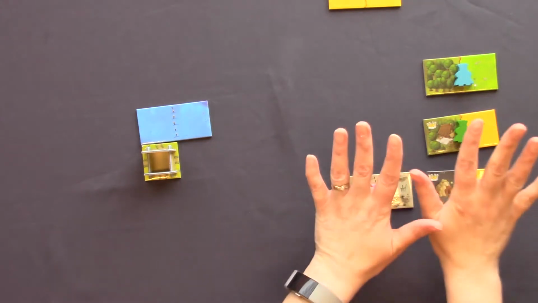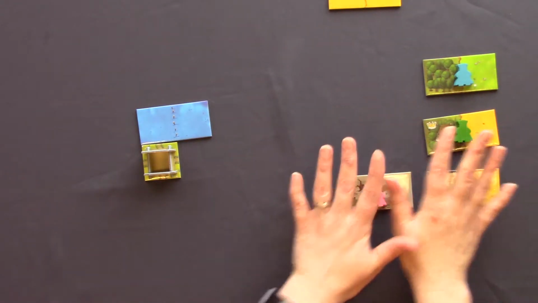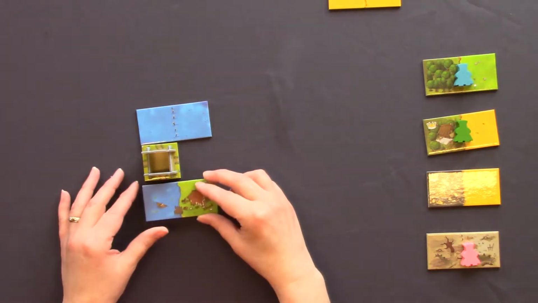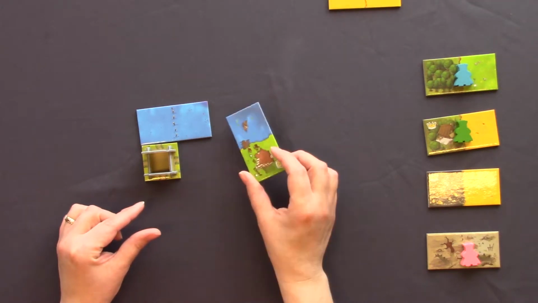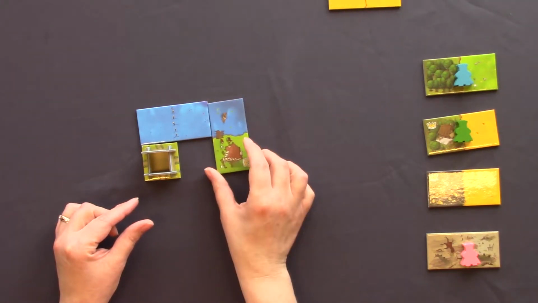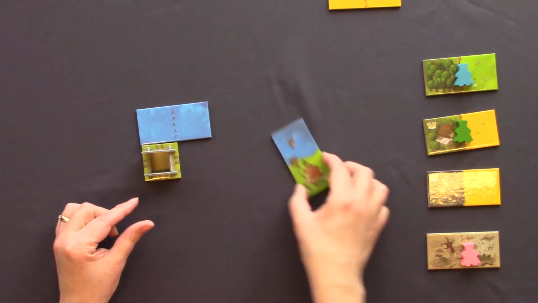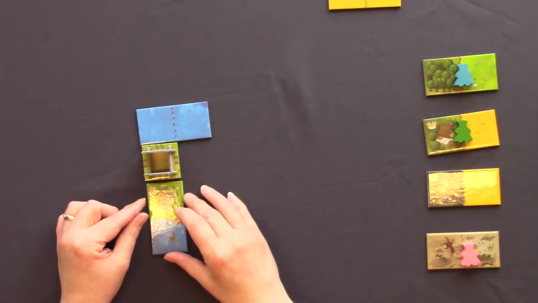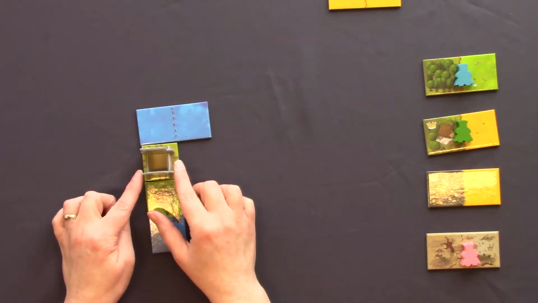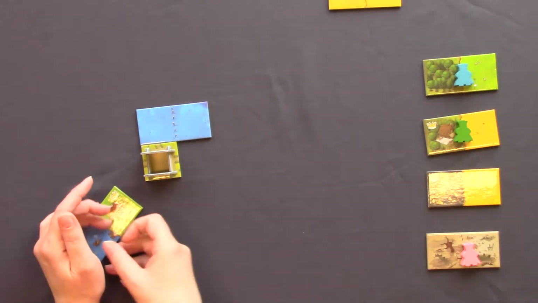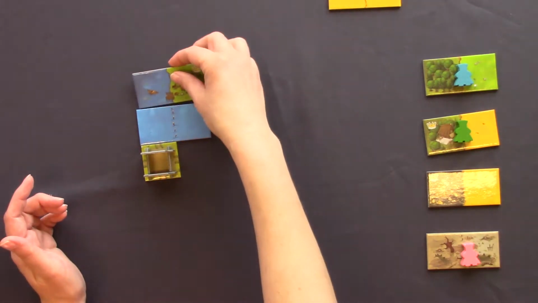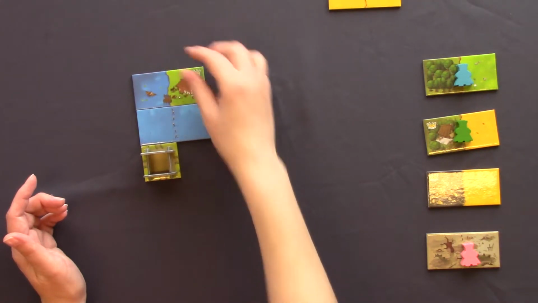I'm just going to not show this part of the game right now, but I'm going to show the placing of the domino. So if it was my turn, and on my next turn I got this blue, I can place it connected to a blue, or I could place it connected to my starting tile. I could place it next to anywhere on my starting tile that I want. So in this case, I'm going to place it right here.